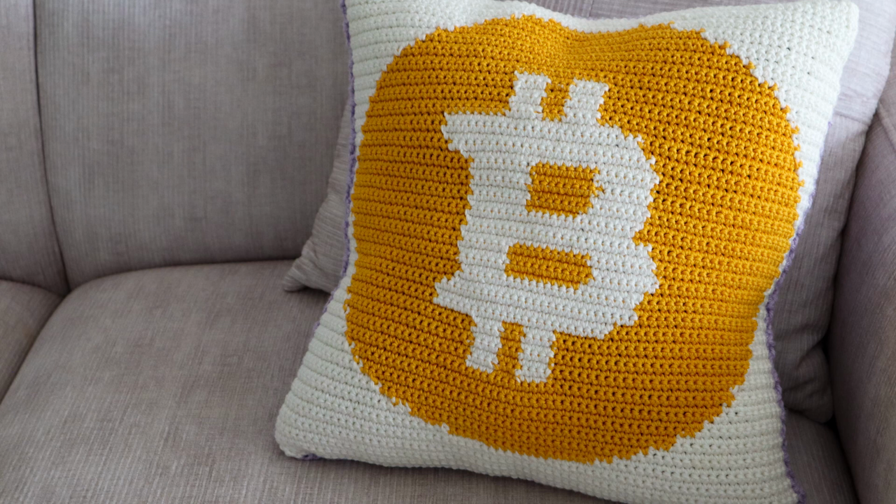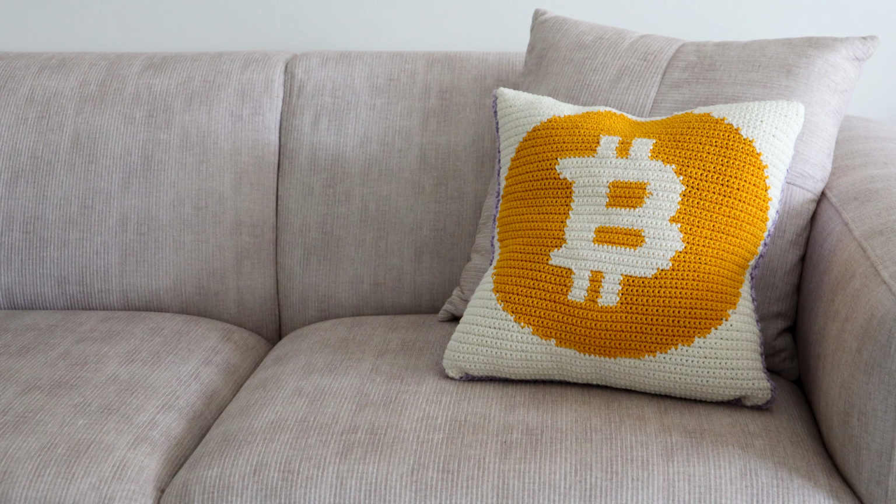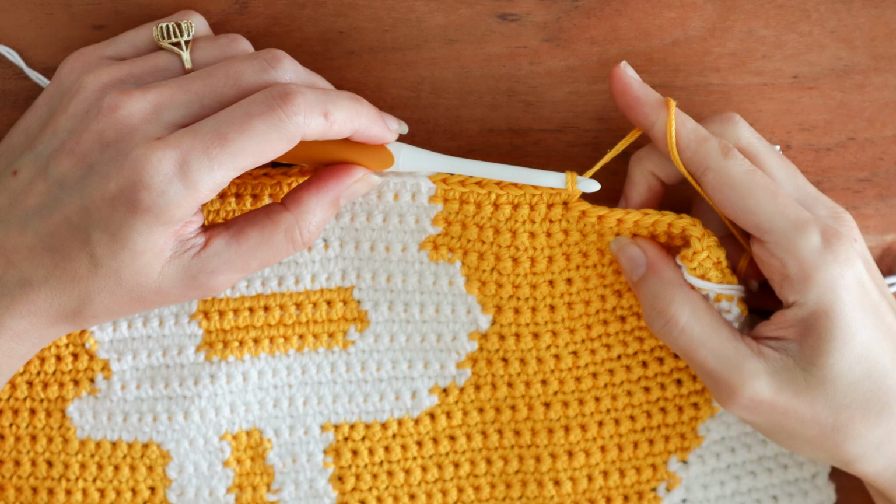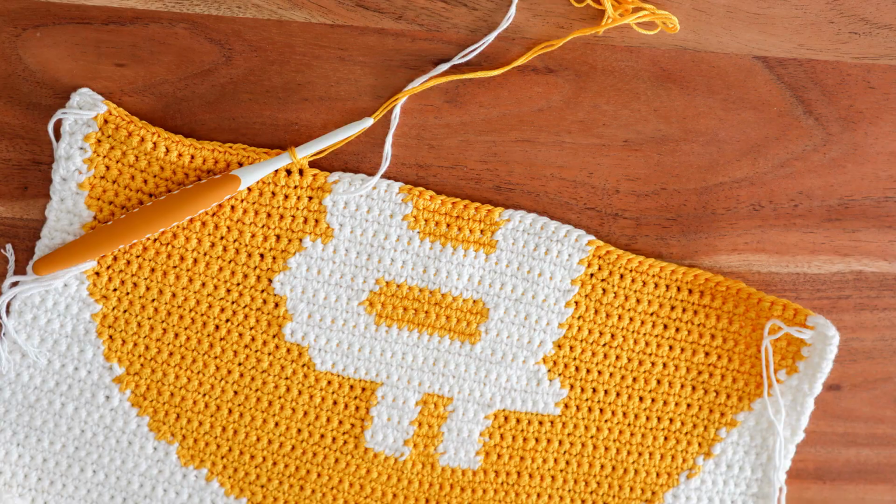I hope you liked this little intro into tapestry crochet and crochet color work, and I hope you and your crypto-obsessed loved one love my Bitcoin pillow idea. I personally think it's pretty cool that we can make these color charts and print our designs out in yarn with our bare hands. It's kind of neat when you think of it that way.